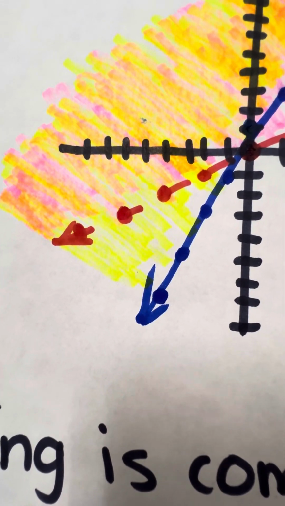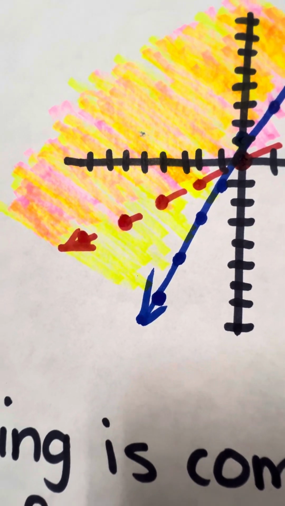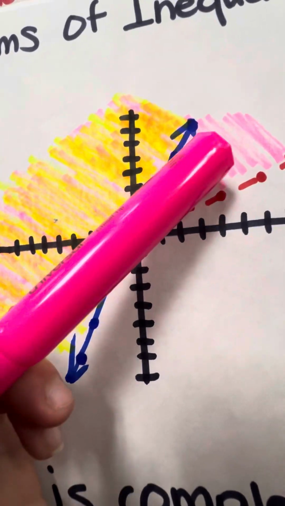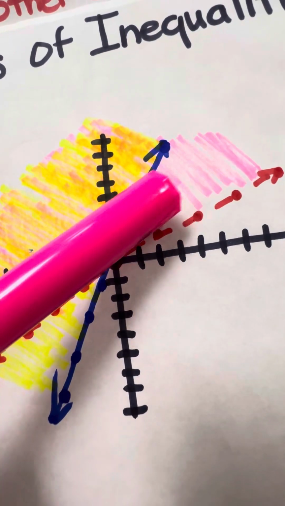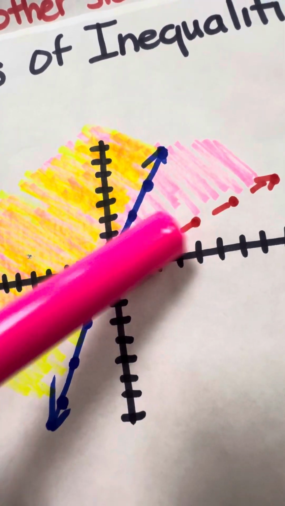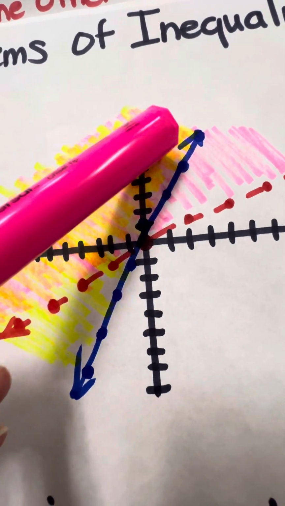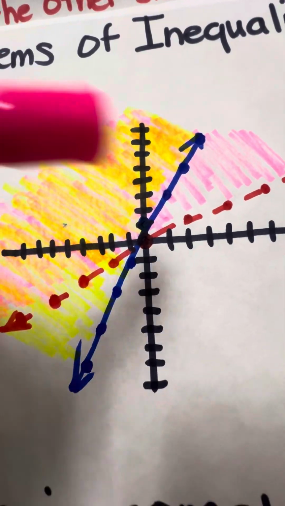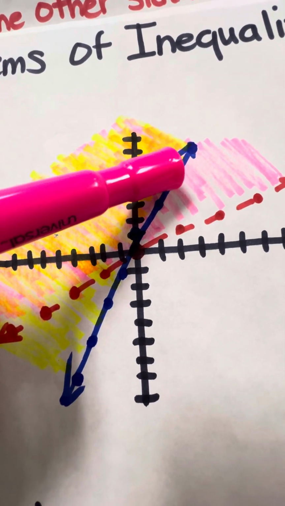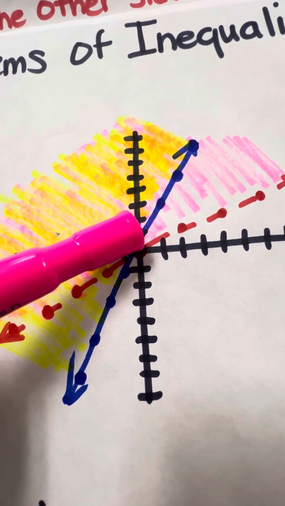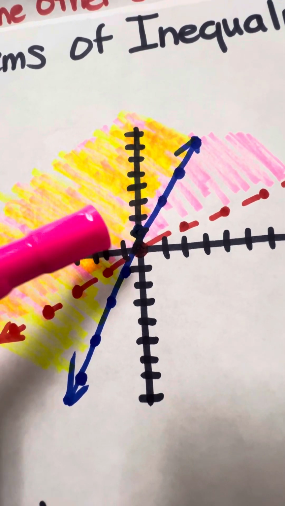You can see there's a yellow shaded spot. That's just for the first answer set. This pink spot, which is what I just did right here, those are only answers that meet the requirement for the red line. But anything around here, it includes the blue line because the blue line is a solid line. So anything that's on that line will be inclusive in it.